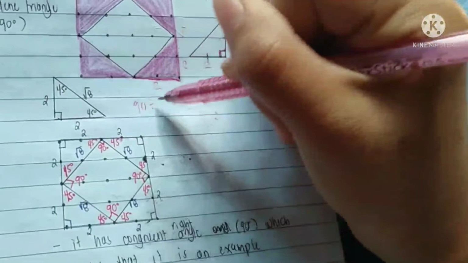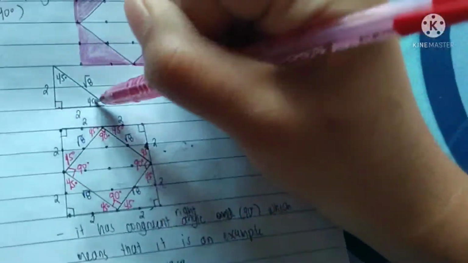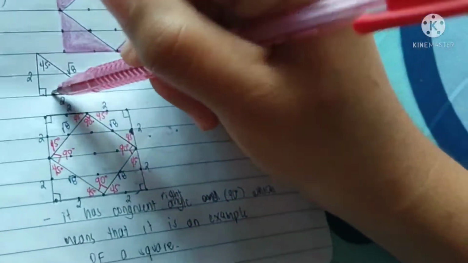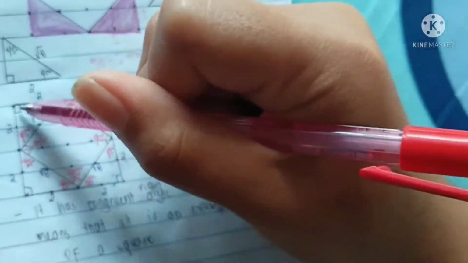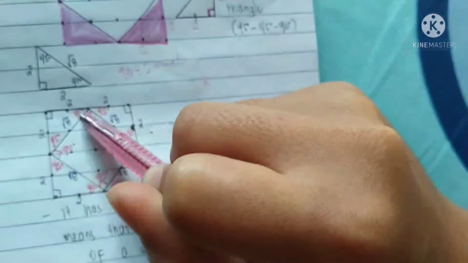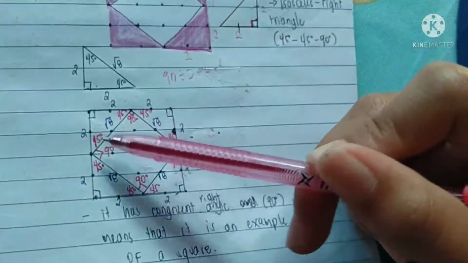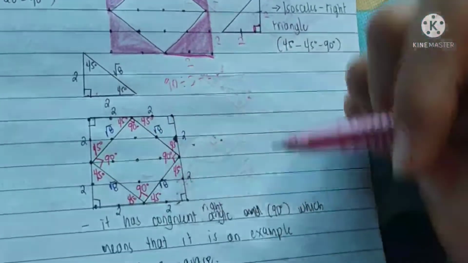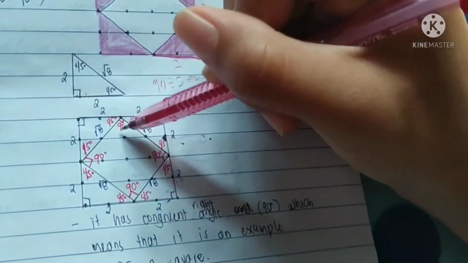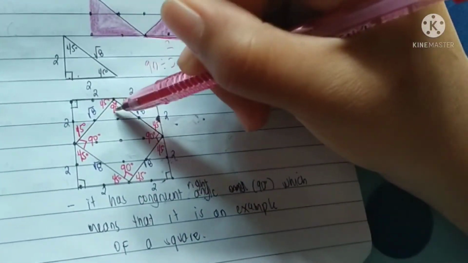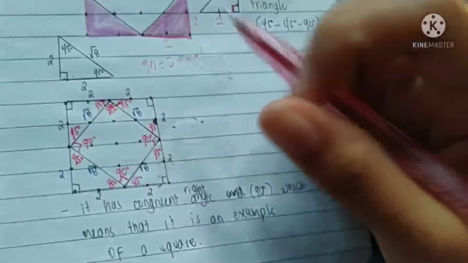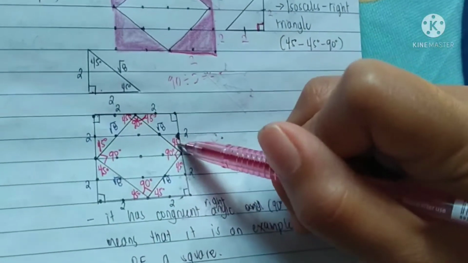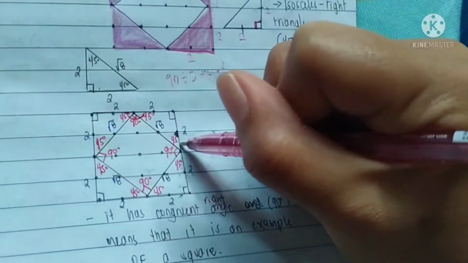Since ito is 90, then 90 divided by 2 is equal to 45. So, 45 plus 45 plus 90 is equal to 180. Ito is 90, ito is 45, ito is 45. So, 45 plus 45 is equal to 90, plus 90 is equal to 180. Itong buong to is 180. So, 45 plus 45 plus 90 is 180.